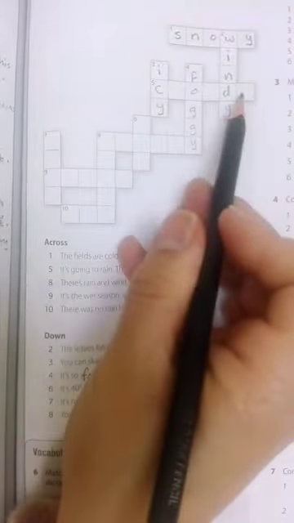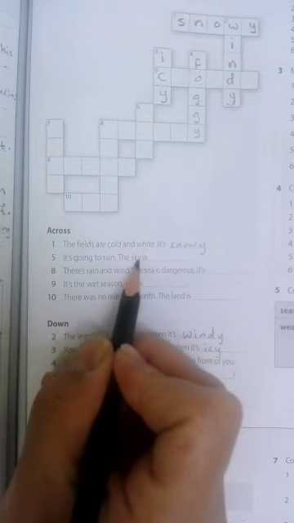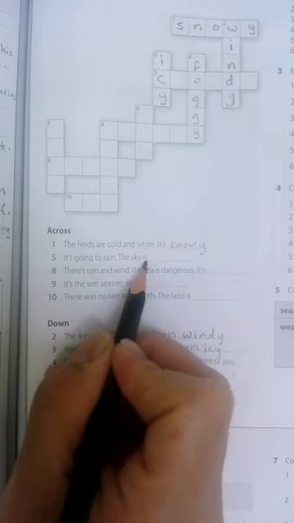Now let's go to number 5. Number 5 is across. Let's see what the sentence is. It's going to rain. The sky is what? When you see the clouds, you say that it's going to rain. So the sky is cloudy. Yes, the sky is cloudy. So we write here cloudy.